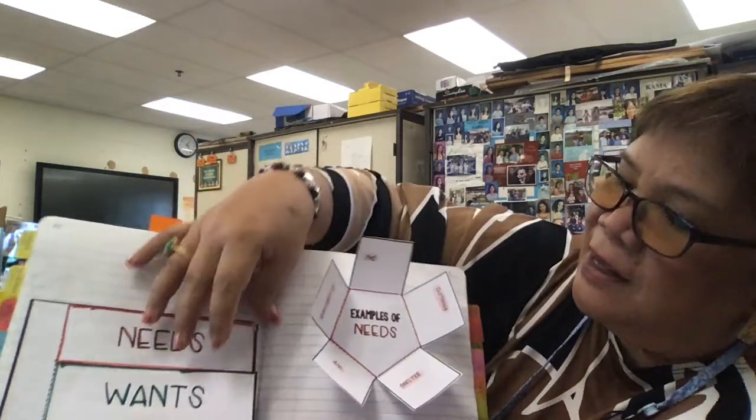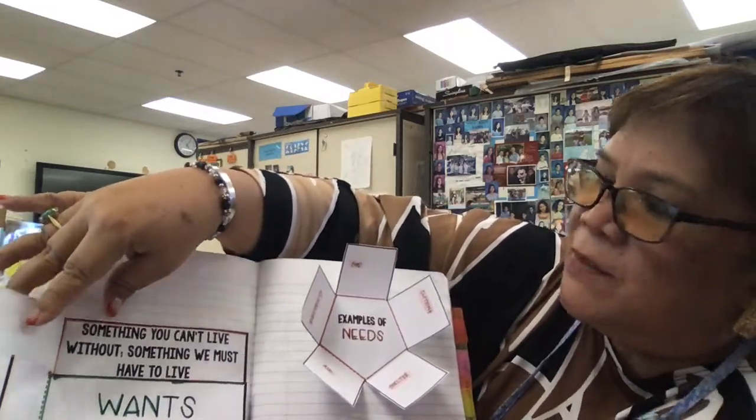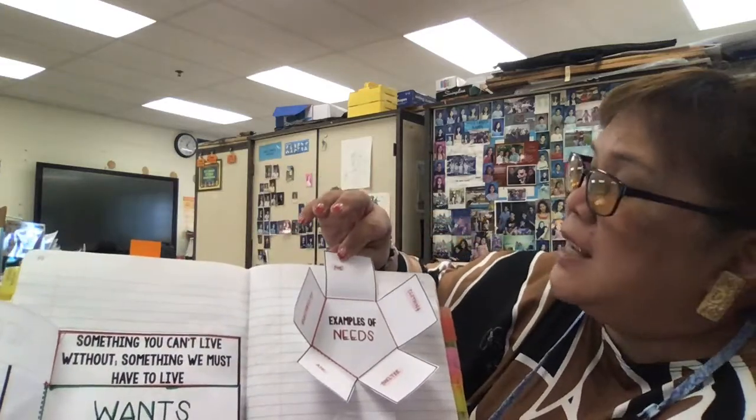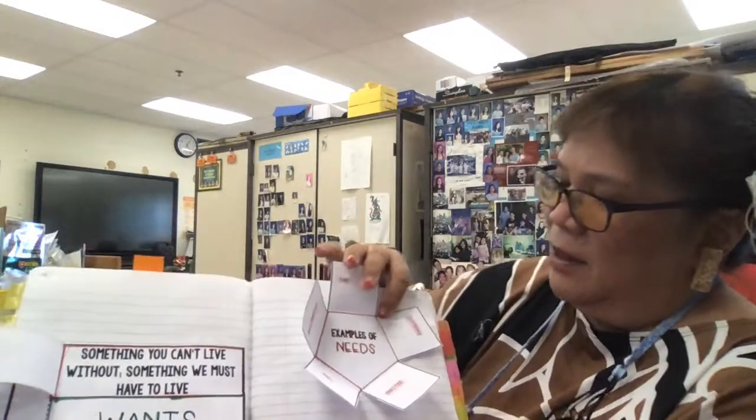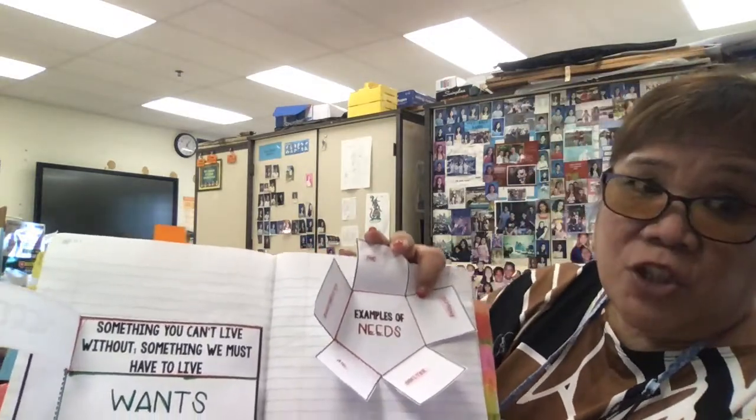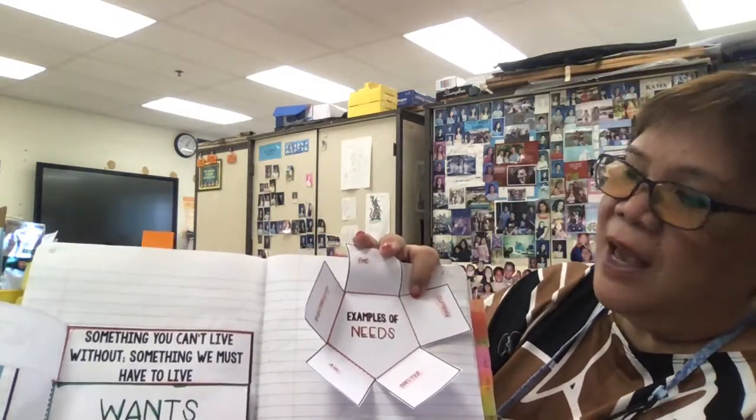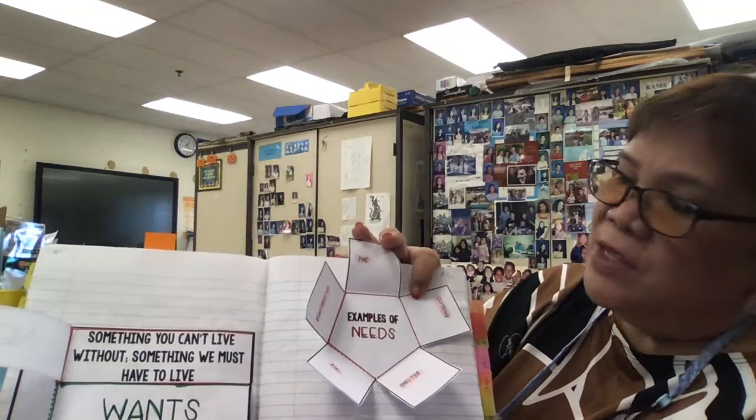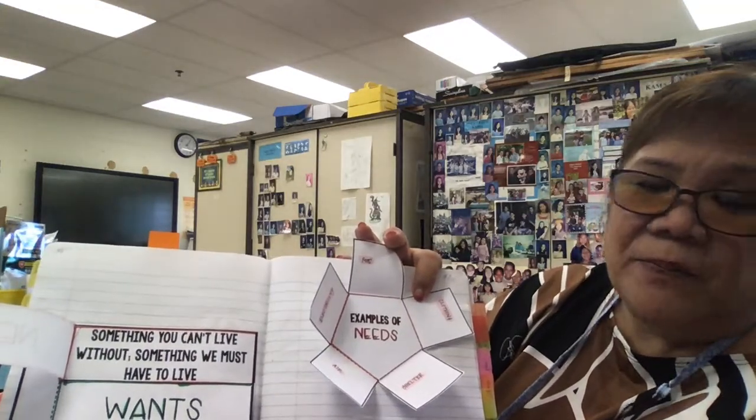Again, a need is something you can't live without, something that you must have to live. Like we need food in order to live, we need air to breathe in, clothing to keep us warm, shelter to live in, and electricity. So these are great examples of needs.